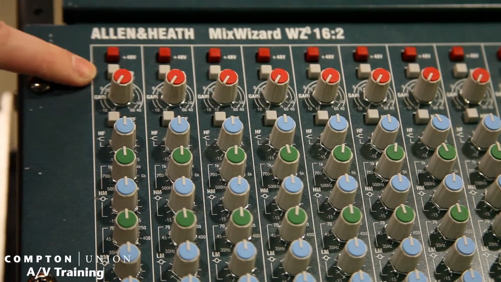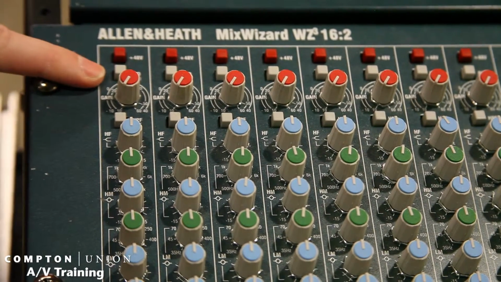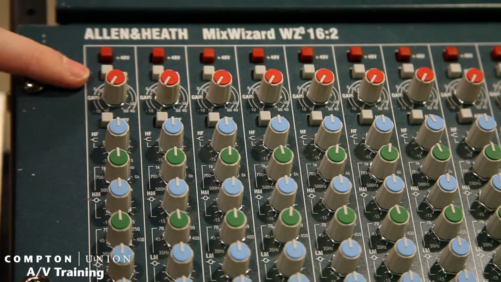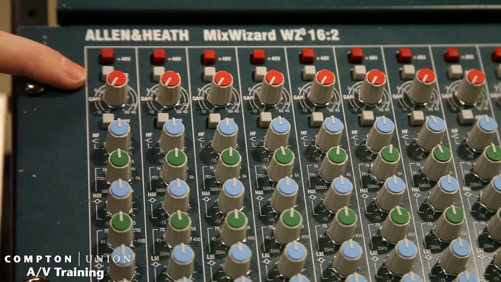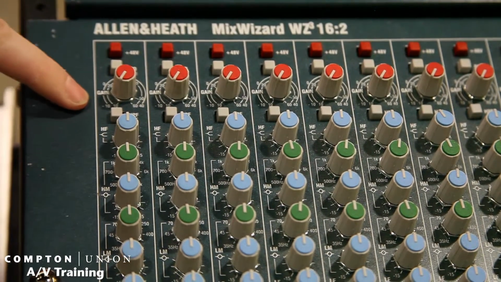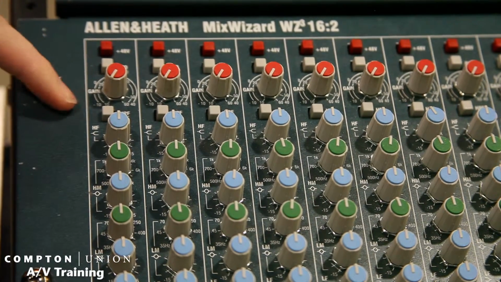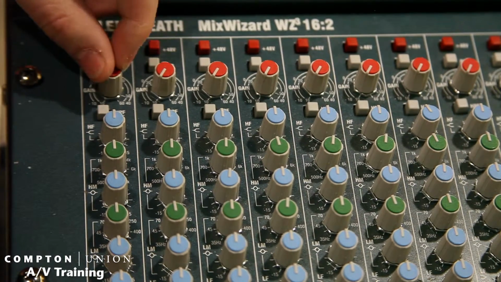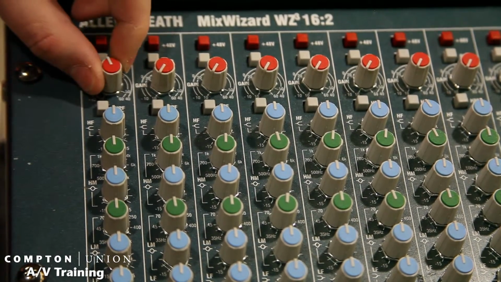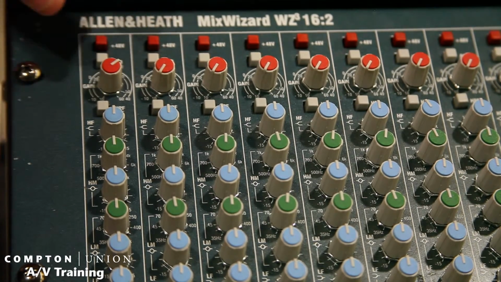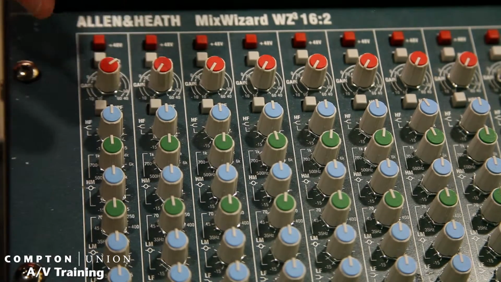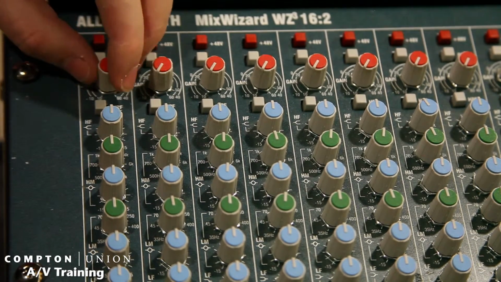Right below that, we have the pad. This is used for trimming down a hot signal. Usually it takes about 25 or 26 dB off. The knob right below that, at the very top, is labeled gain. The gain knob sets the input volume. It turns up the sensitivity of what you're giving. The more gain you give, the more signal you're going to be picking up. It's not the overall volume. That's your fader at the bottom, which we'll get to later.